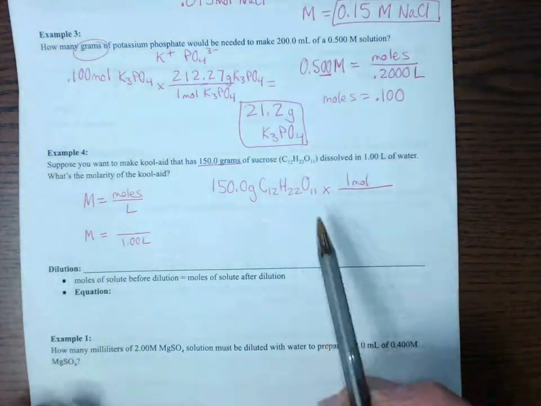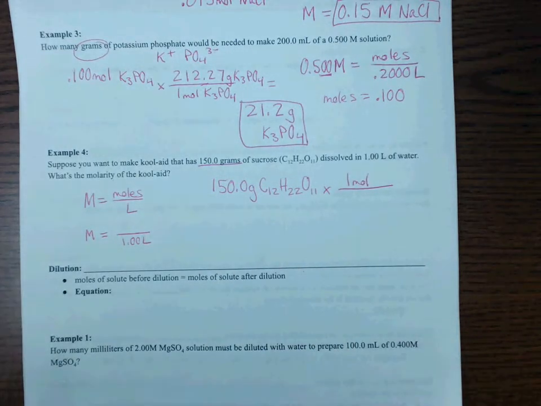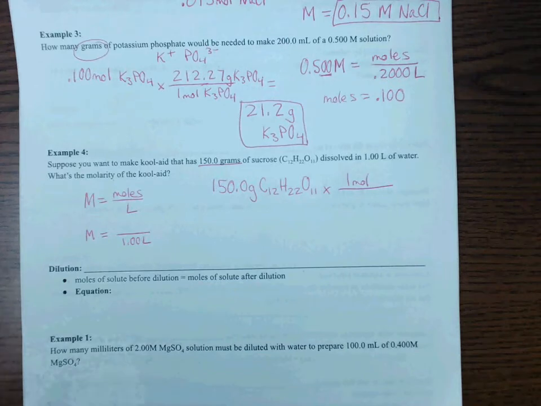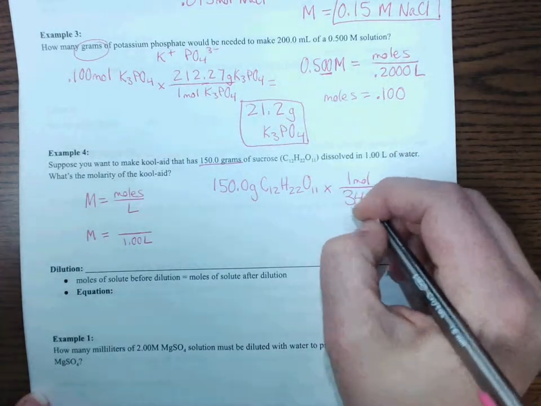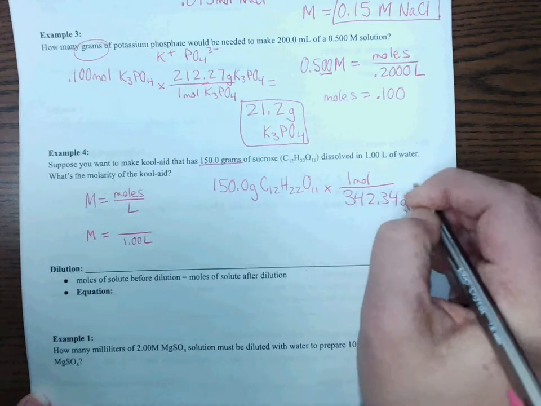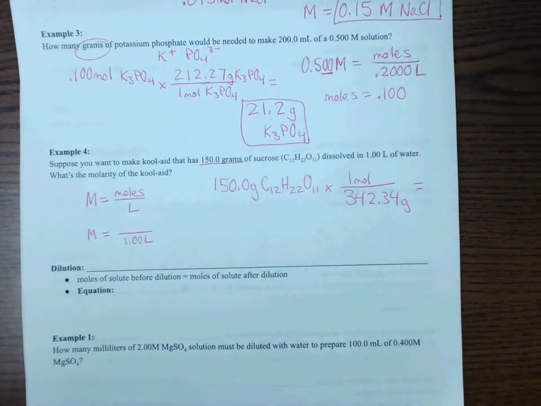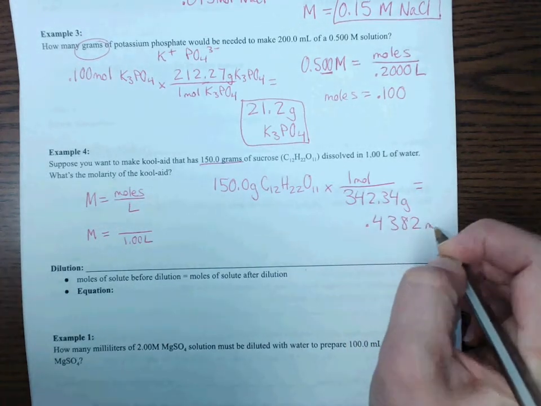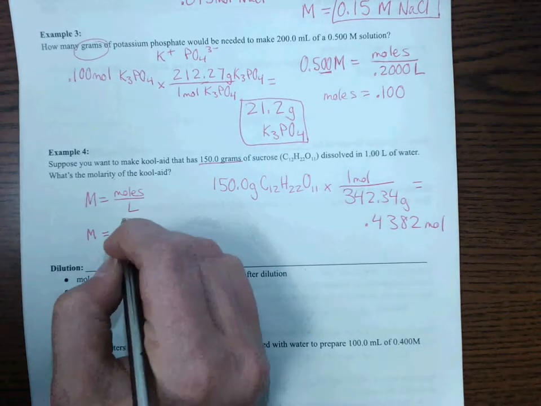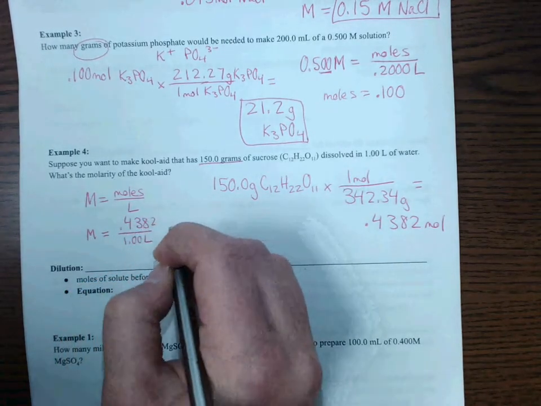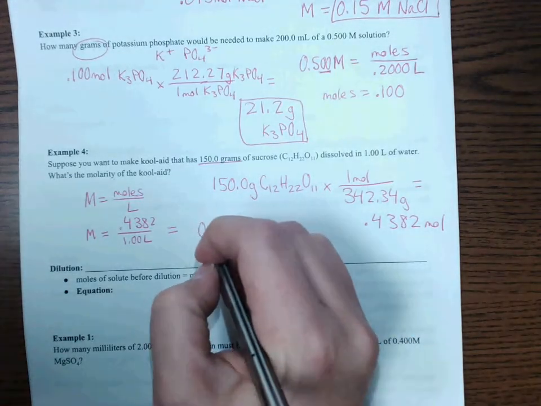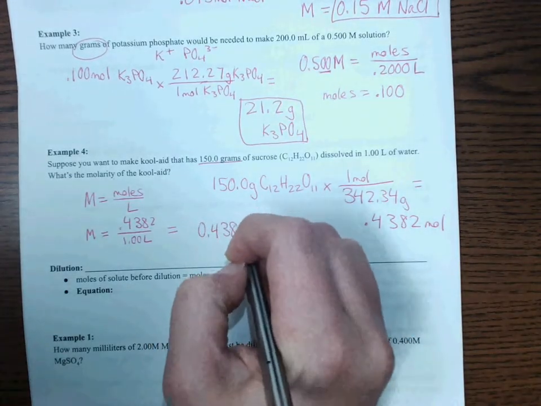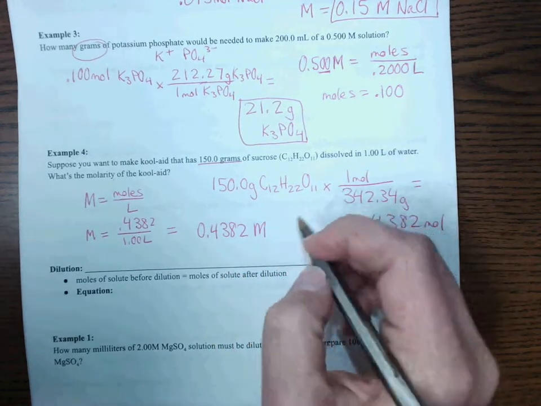So take a second and add up the molar mass. So 12 times 12.01 plus 22 times 1.01 plus 11 times 16. We get 342.34 grams. So if we divide these numbers, we get 0.4382 moles of our sucrose. If we plug that in the equation, we are just dividing by 1, so then our answer would be a 0.4382 molar solution of Kool-Aid.